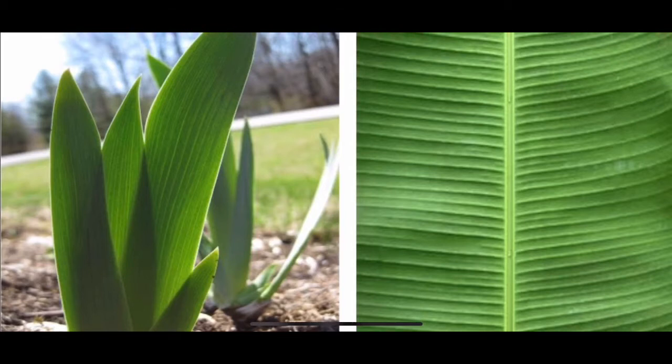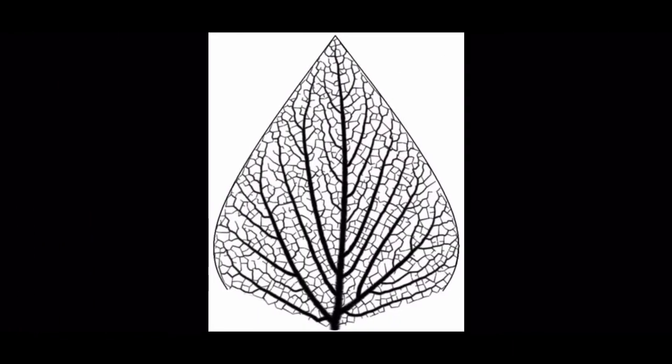The second type of venation is reticulate venation. In reticulate venation, the veins of the leaves arise from the midrib and form a net-like structure on the leaf blade. This network not only transports water and nutrients through the leaves but also gives support to the leaf structure.